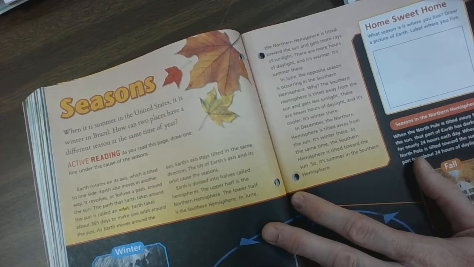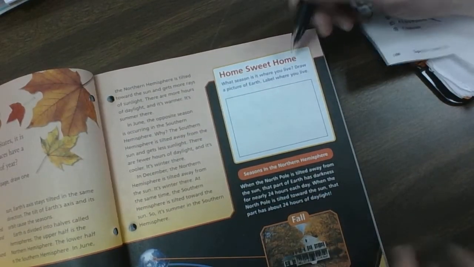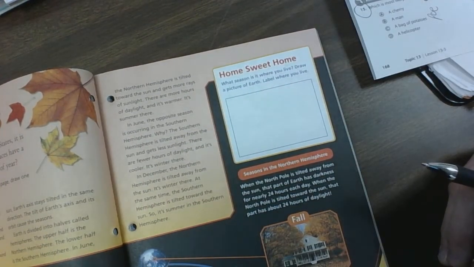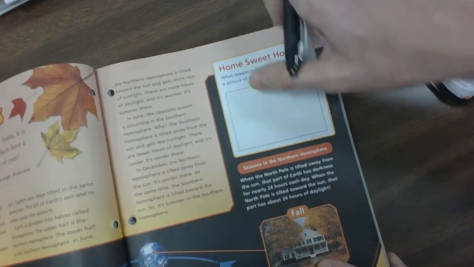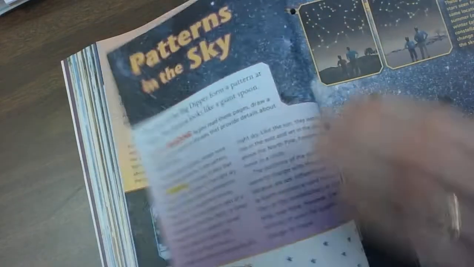So read that here. What season is it where you live right now? We're actually getting ready to get into spring here. So we've got spring coming on, and that's where we're at right now. So you can just draw a picture of that. Read about that and then watch the video links.